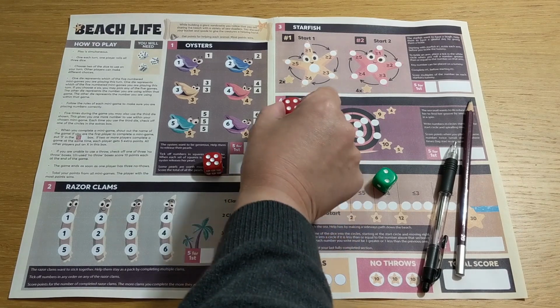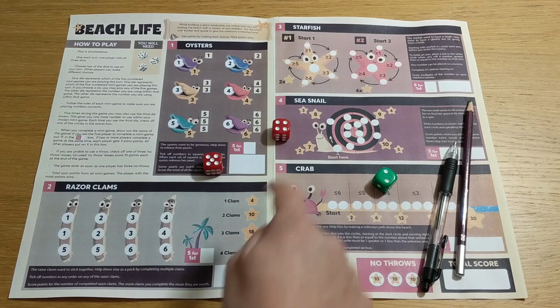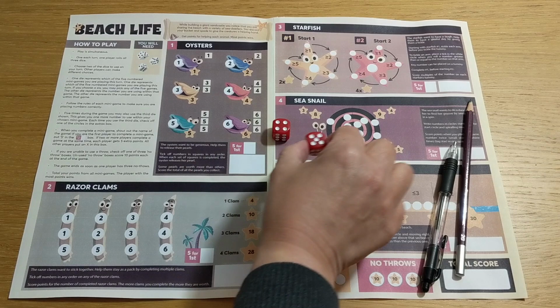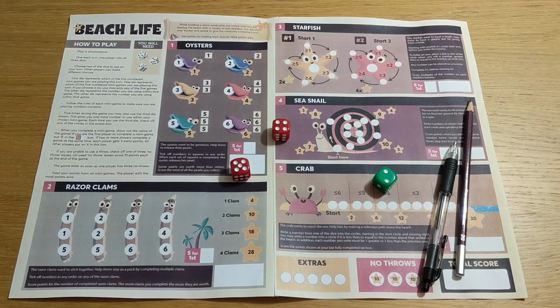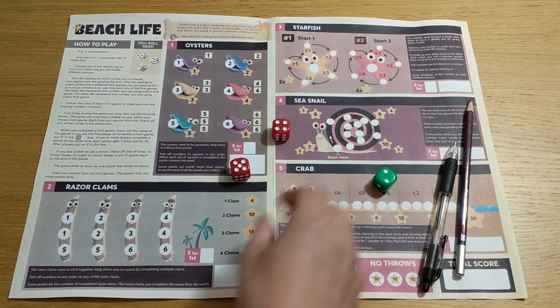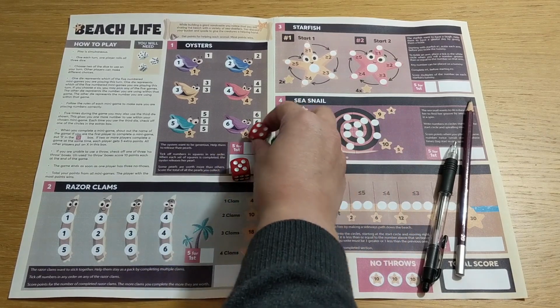I could choose the number 4 dice to be the game. That's the sea snail, number 4. And I could use the number 5 dice within the game. That means I'm going to put a 5 where I can in this game. I don't, of course, have to choose that combination. I can choose this combination.